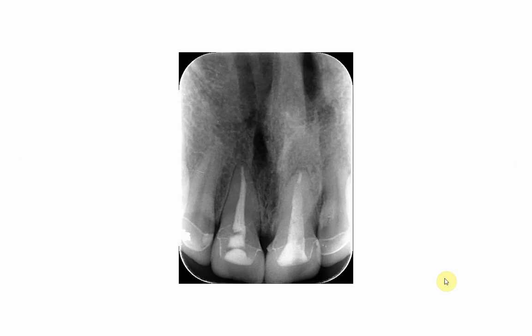So what we call the increased vertical angulation would lead to the opposite of the decreased vertical angulation, and you end up with short or foreshortened images of the structures. Now this is central incisors.